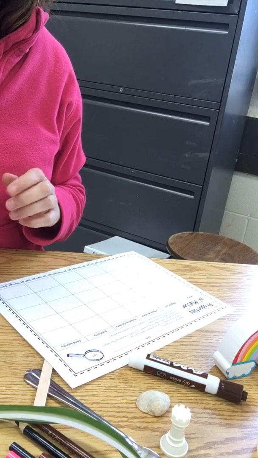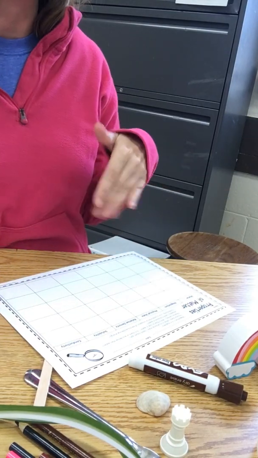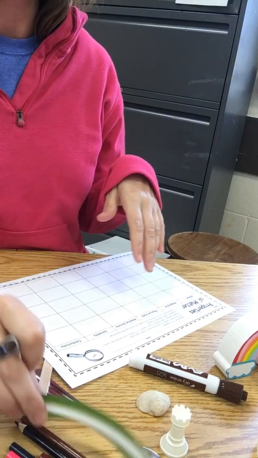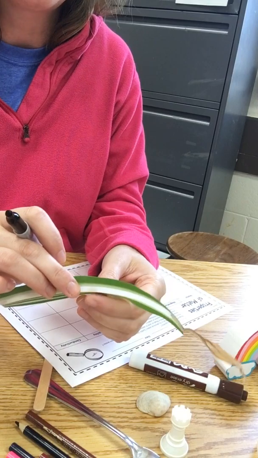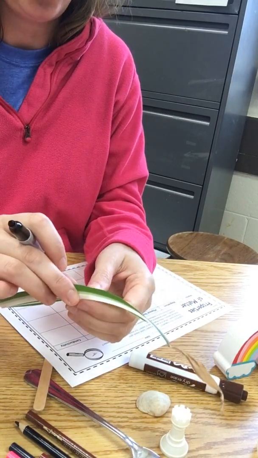And conductivity, the one I really want to talk to you about. Does it conduct either thermal energy, which is heat, or electrical energy?